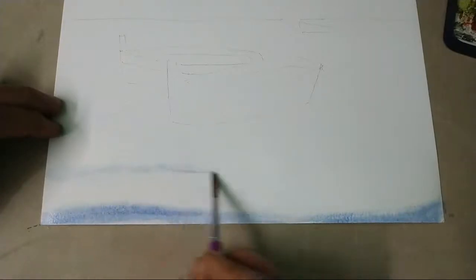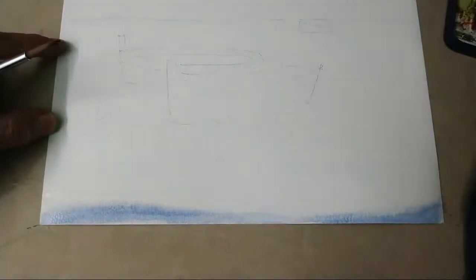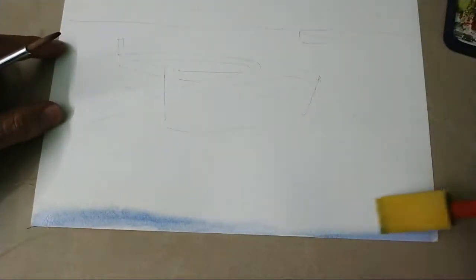So apply the color, and you are seeing that the color use is not too much, and you will not rub the brush on the water. Let's do it full wet. Now you see how it is done faster. The paper has become wet.